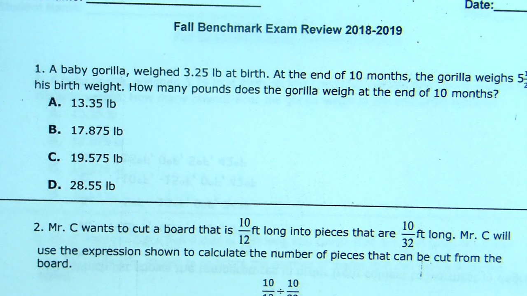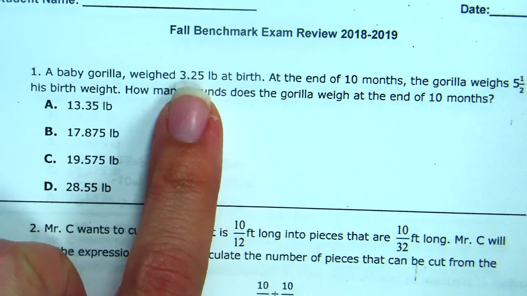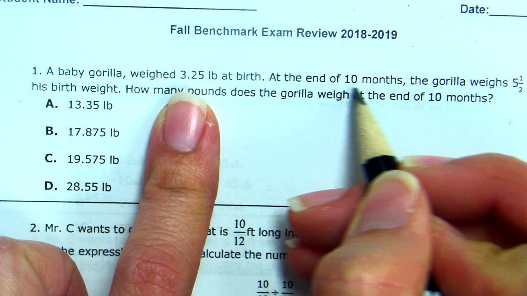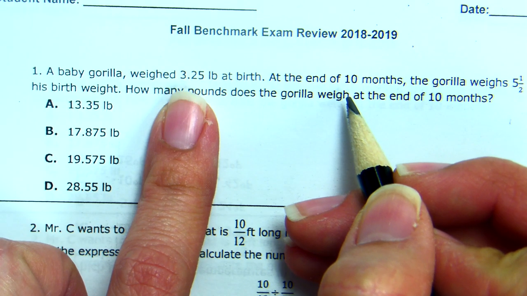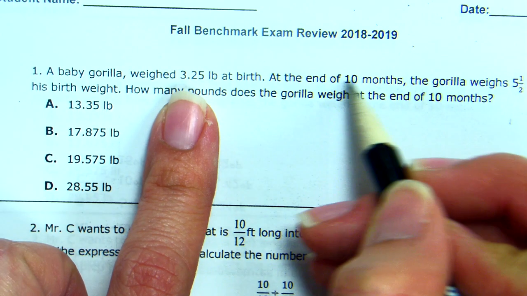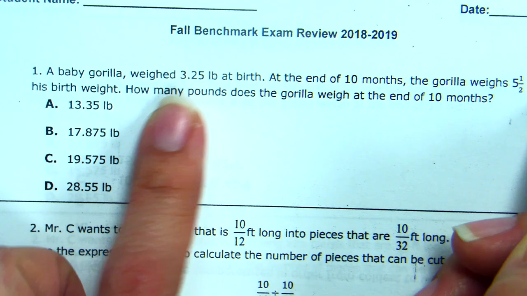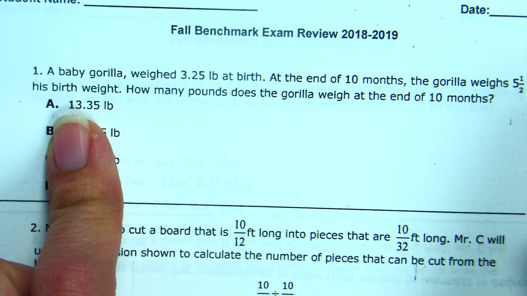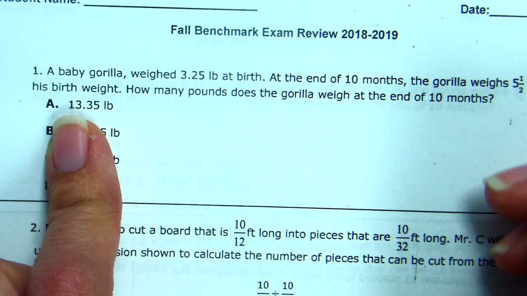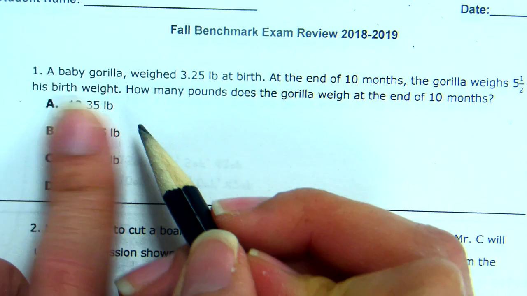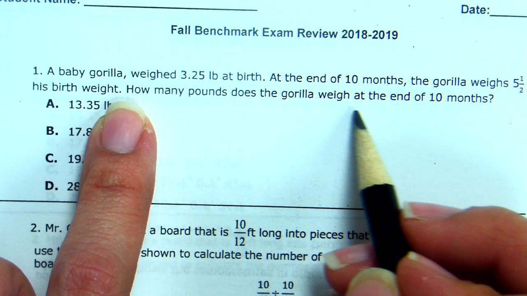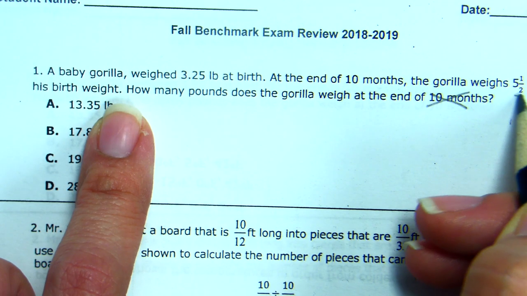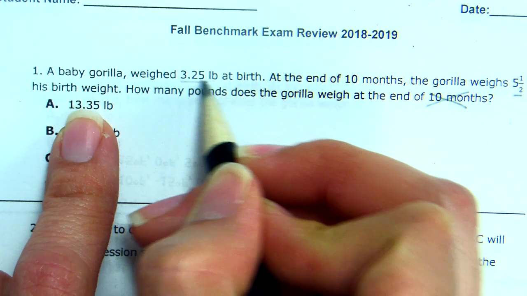We're recording. A baby gorilla weighed 325 pounds at birth. At the end of 10 months, this information, you don't even need it. Pedro, pon atención. The gorilla weighs 5.5 times, and I underline times because what does times mean? Times. Multiply. His birth weight. How many pounds does the gorilla weigh at the end of the 10 months? You don't need this information, guys. You just need this number times pounds.